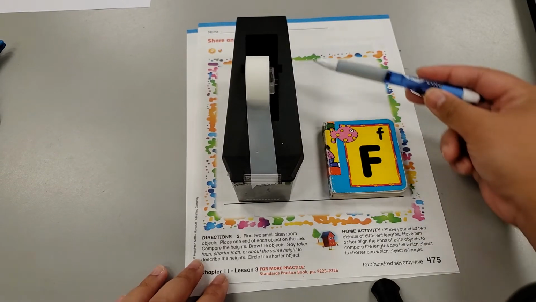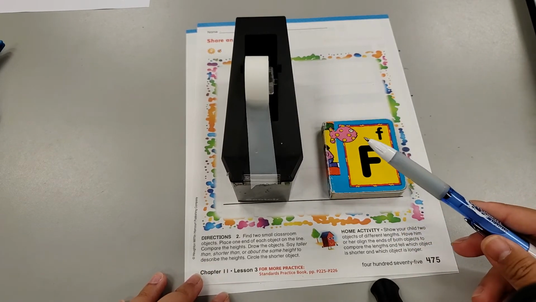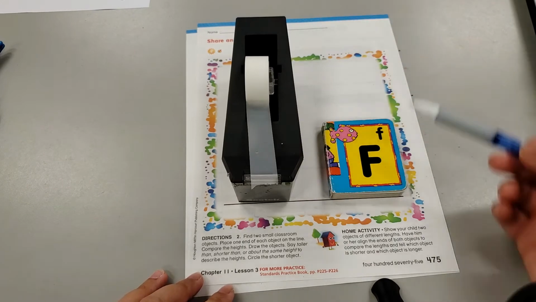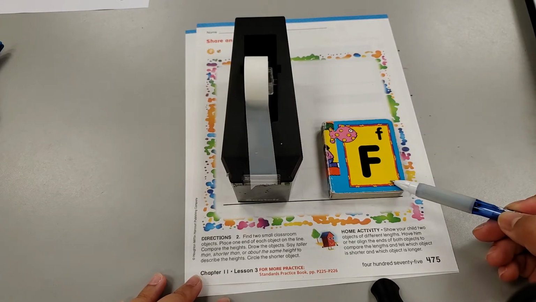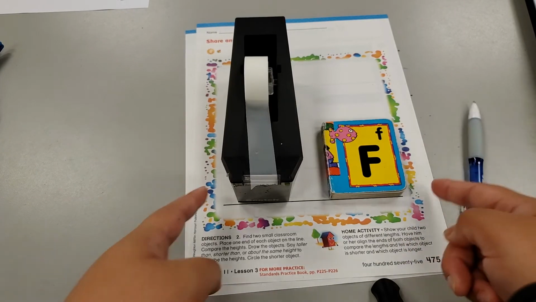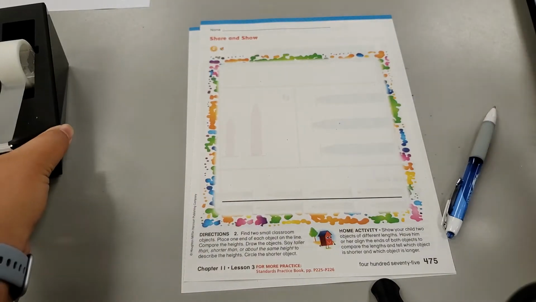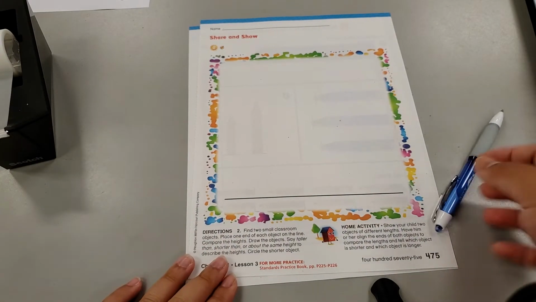Which one is taller? Which one is shorter than? The tape dispenser is taller than the book. The book is shorter than the tape dispenser, if we're measuring the height. Okay, thanks friends. Two more objects I can set aside.